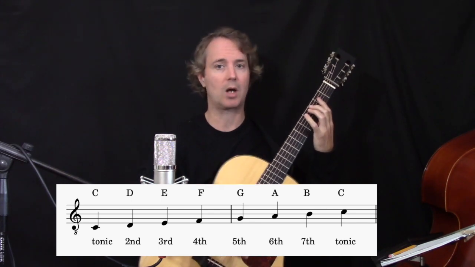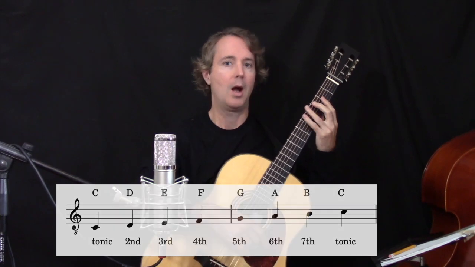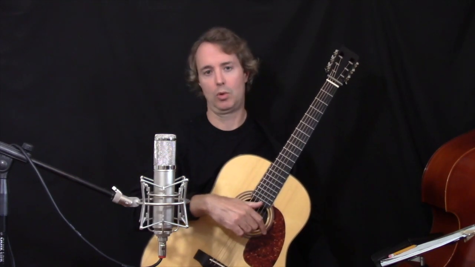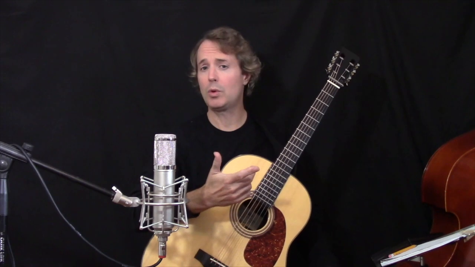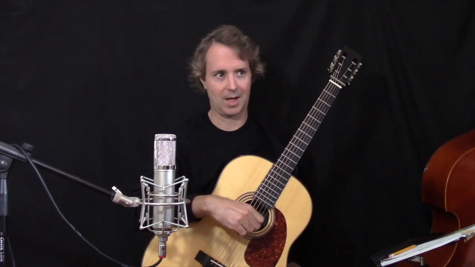You can sing it in whatever octave is comfortable in your range. And then, be able to sing it without the guitar. Root, 2nd, 3rd, 4th, 5th, 6th, 7th, root, 7th, 6th, 5th, 4th, 3rd, 2nd, root.